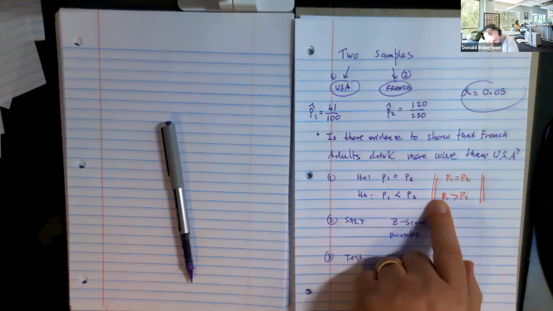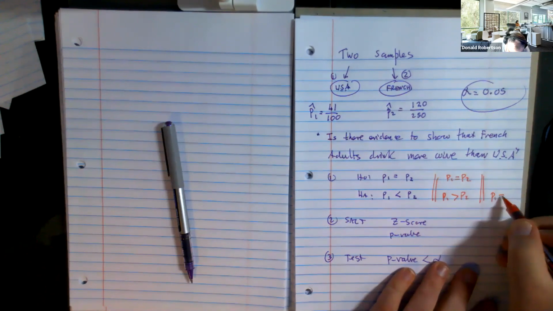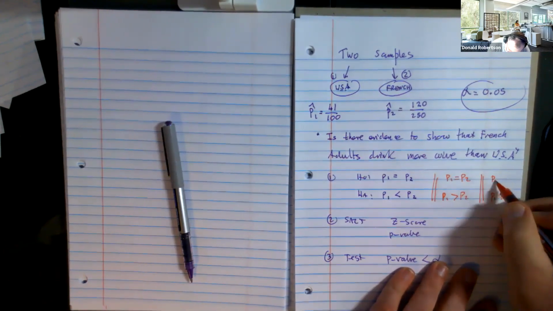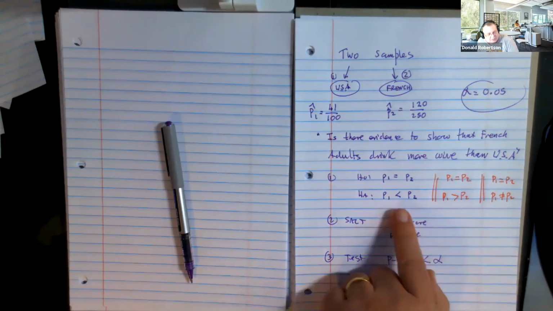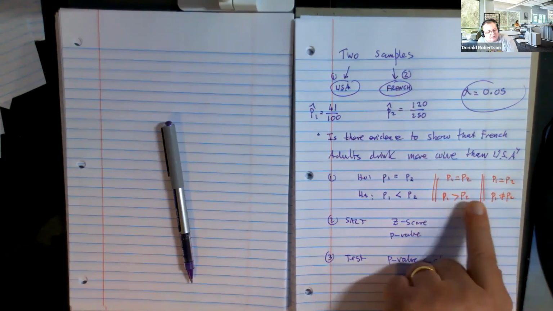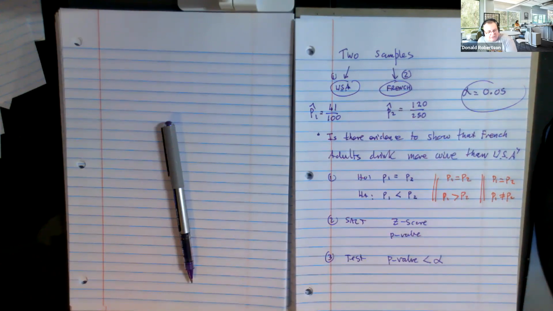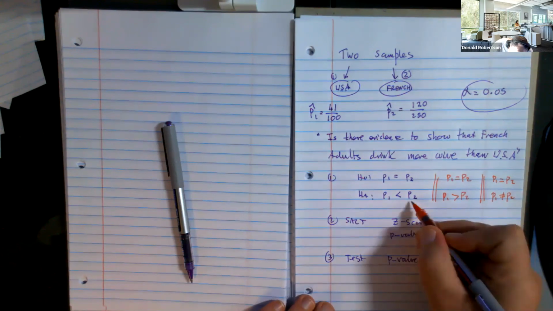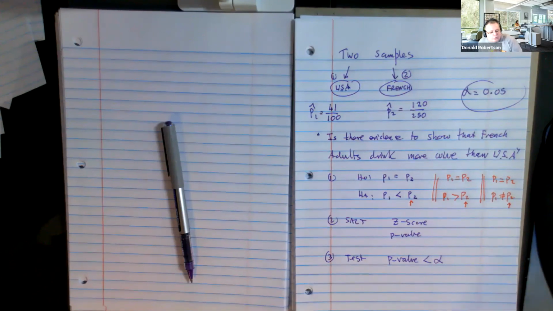Wouldn't this be Americans drinking more than the French? And the third one is that they drink different amounts, right? They're not equal to each other. Left tail test, right tail test, two tail test. So it's not quite the same, but it's kind of like what we've done before. Agreed? Left, right, and middle. You're less than something, you're bigger than something, or you're not equal to it. The difference is that when it's a one proportion, won't this guy be a number? It'll be like 0.2 or 0.7 or something.